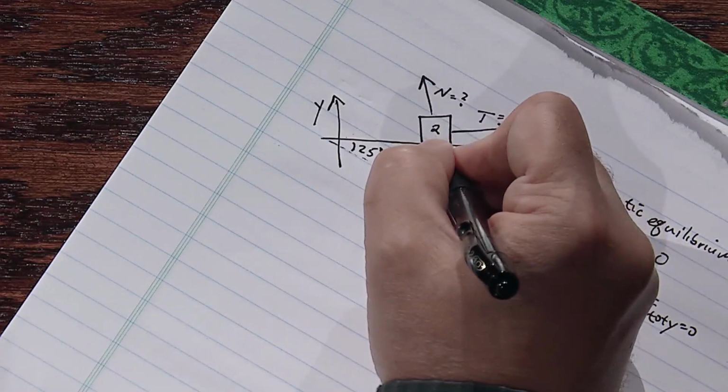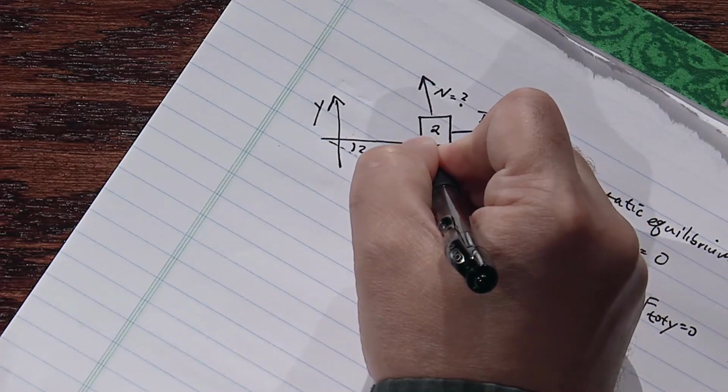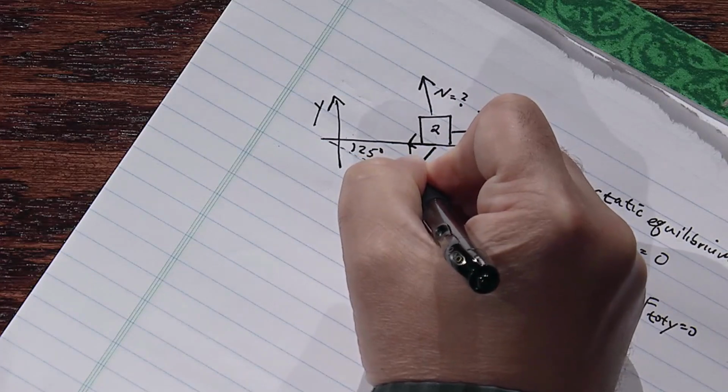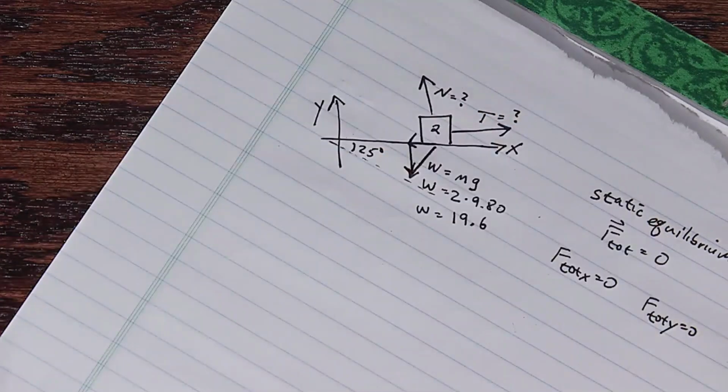So I'm going to break that up into something that is to the left and down. If I had drawn my x and y axes otherwise, I would have had to break down both tension and the normal force, but now I only have to break down the weight.